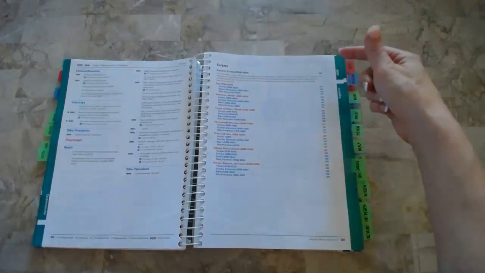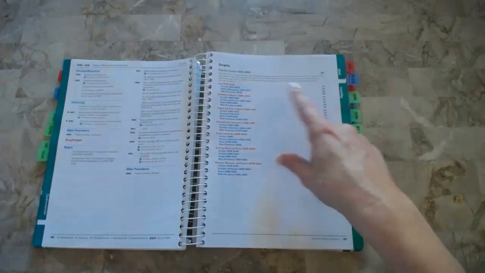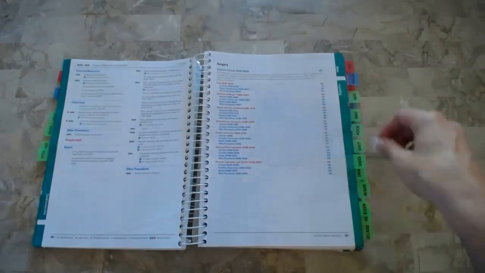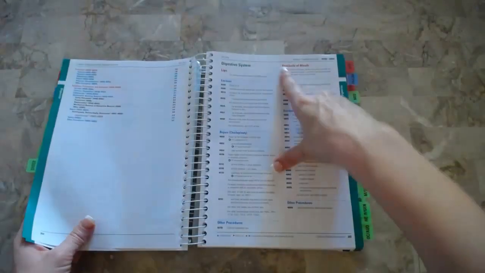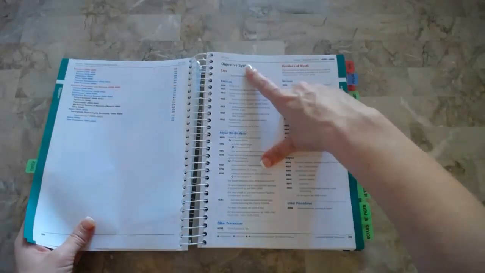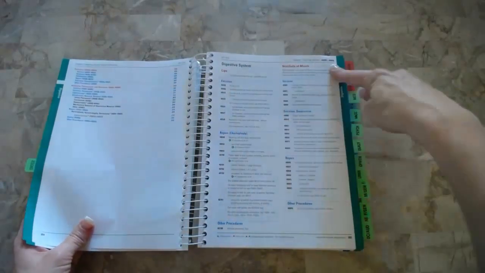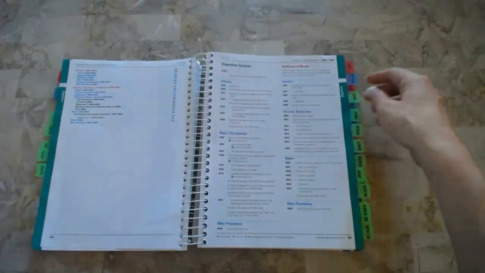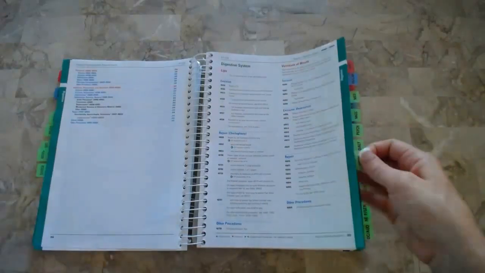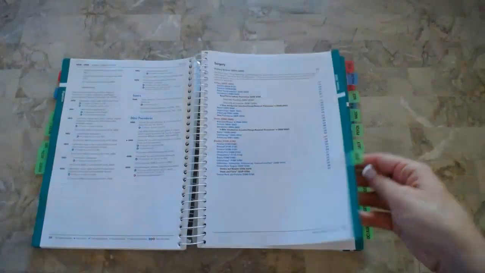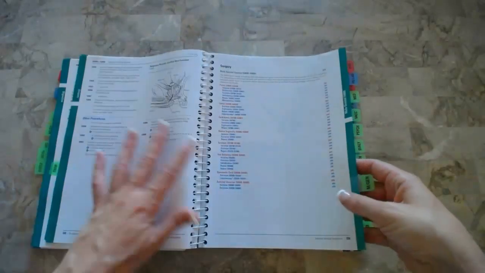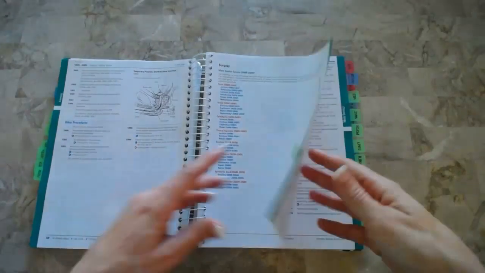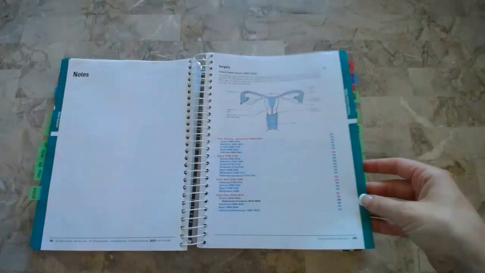I personally like to tab on the table of contents just in case I need to reference something quickly. But some people I've seen actually tab right when the code starts. So here, this would be the code range for the digestive system up here. And we'll learn all about that later on. Our next organ system would be urinary system. So just tabbed it right there. Then we have the male genital system. And following that, we have the female genital system.